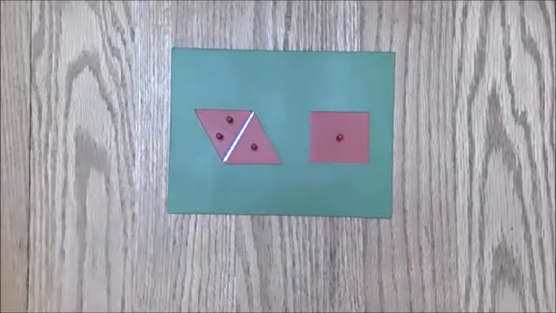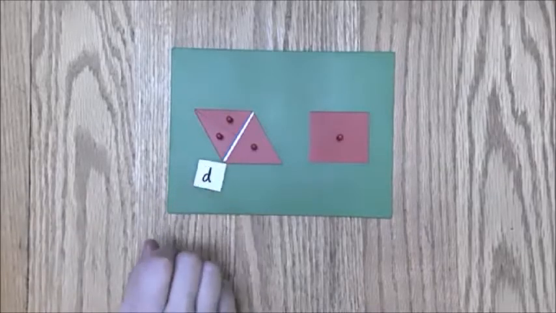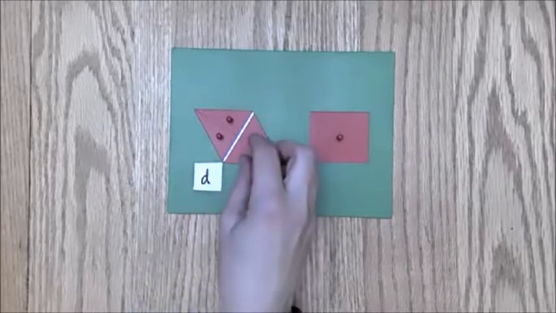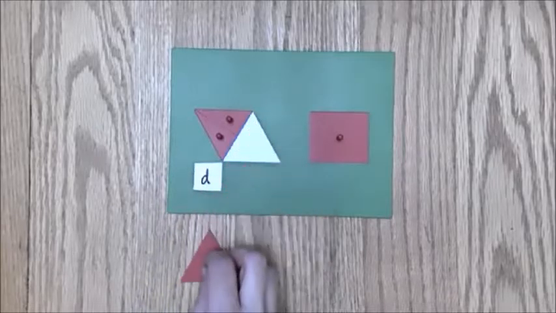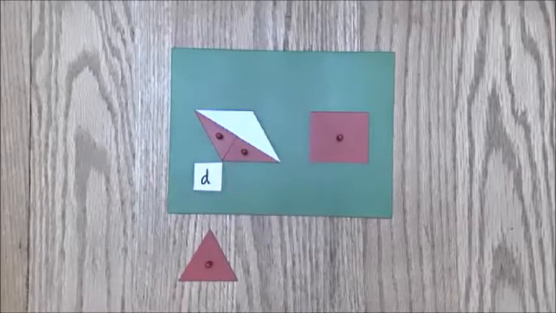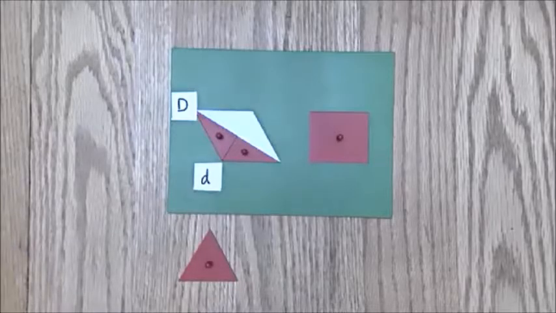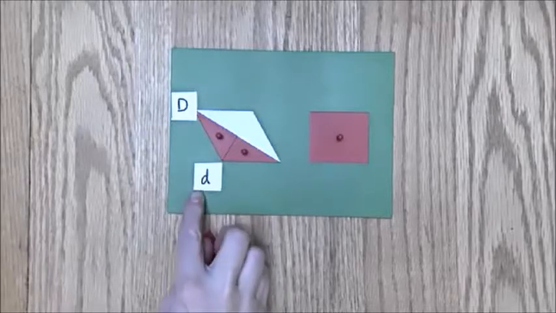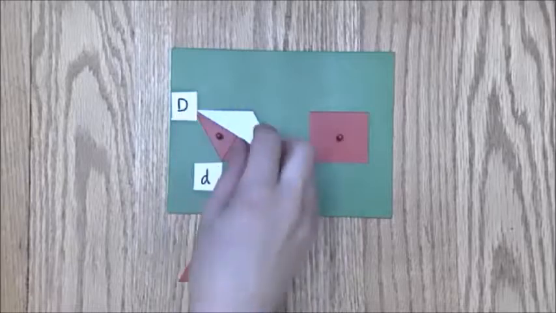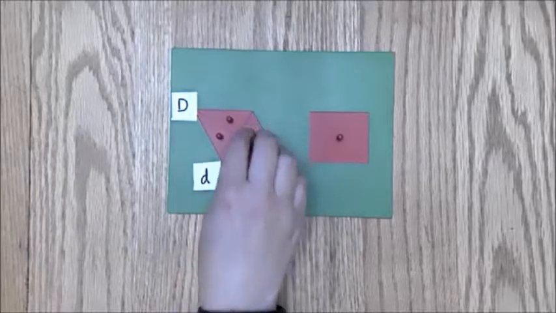And when we are working with the rhombus, the minor diagonal is with a lowercase d. And then this length right there is the major diagonal, and the major diagonal is made with a capital D. And so the minor diagonal is a lowercase d, and the major diagonal is with an uppercase D. So I'm going to put these pieces back where they were.